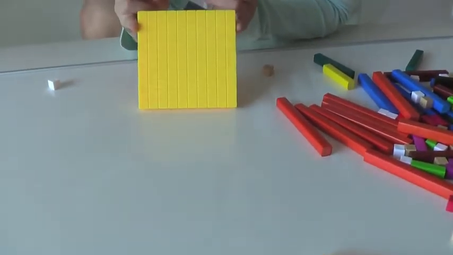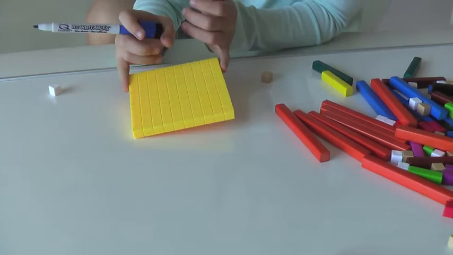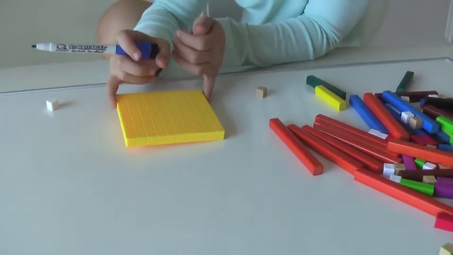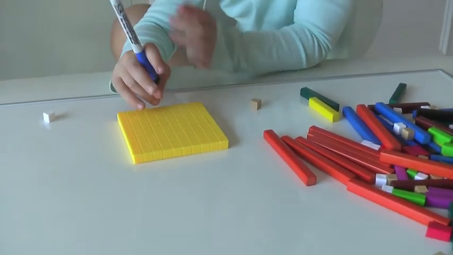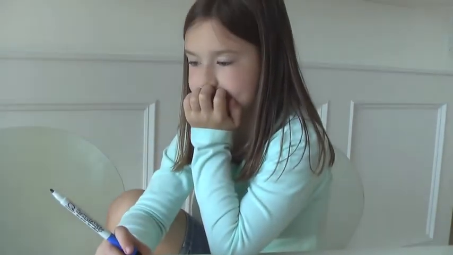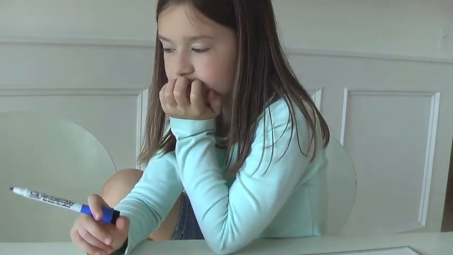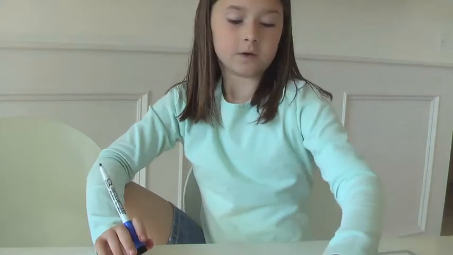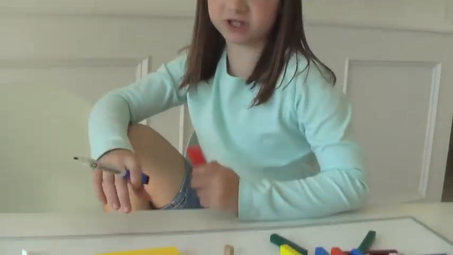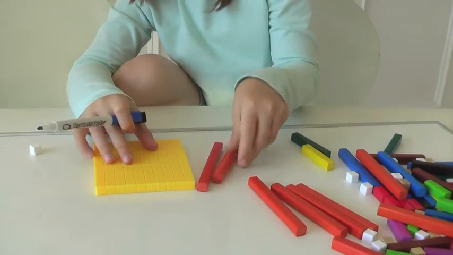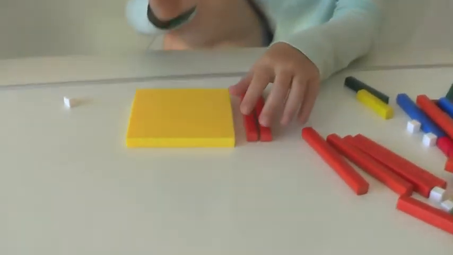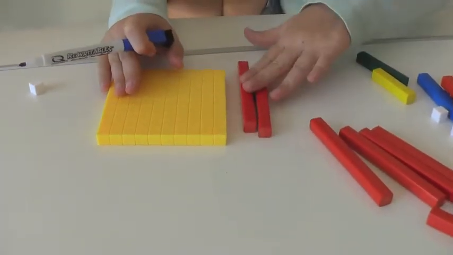Yep, you need 12 10s. This is 10 tens. This is 12 tens. 120.